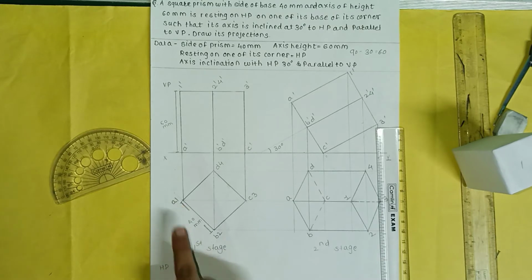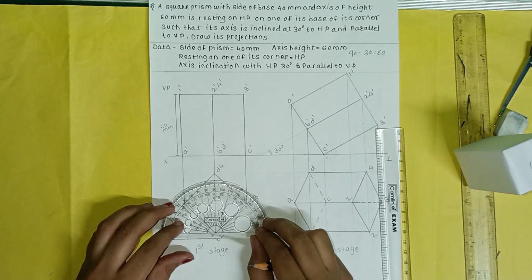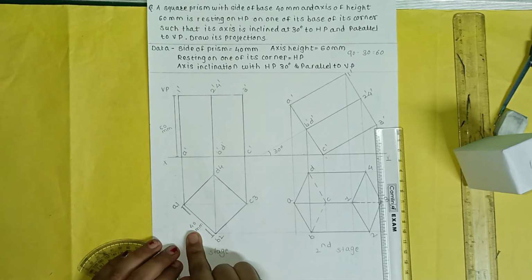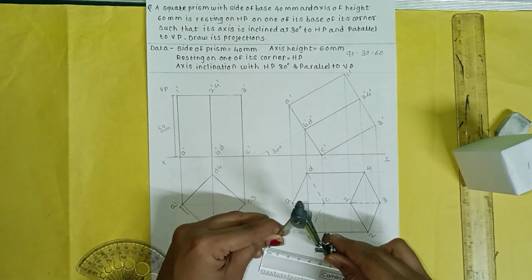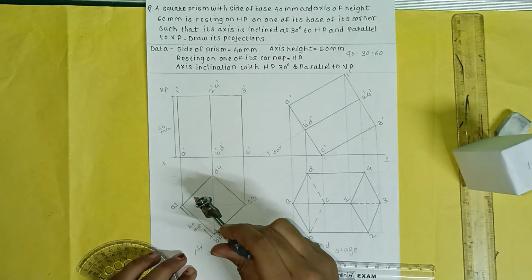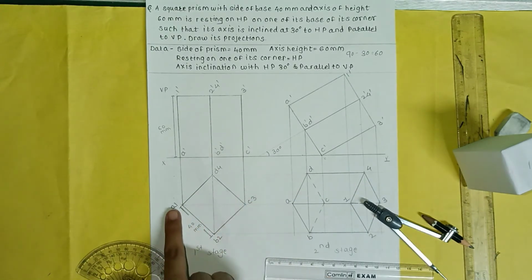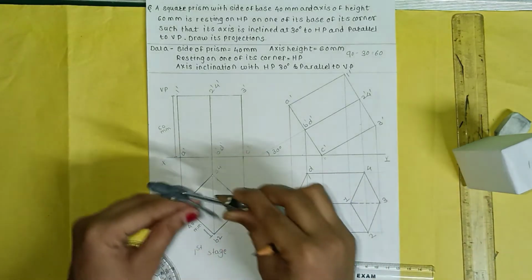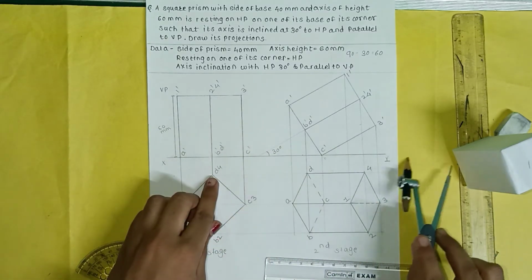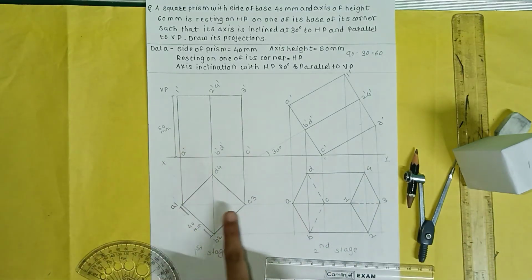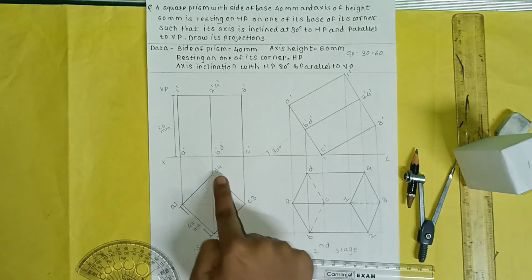Here I have taken one point and measured a 45 degree angle and marked 40. I took 40 millimeter in the compass and marked 40 millimeter here. So I got the points A1, B2, C3, and again taking 40 millimeter I marked two more points and got D4. In this way I got the square A1 B2 C3 D4.